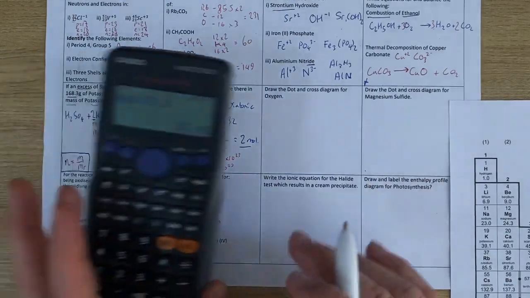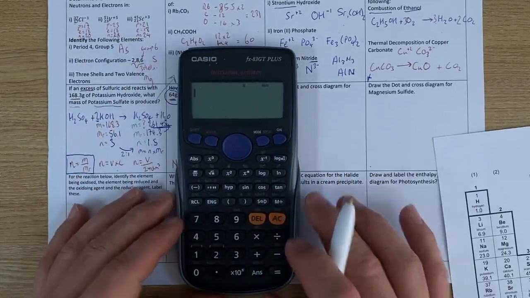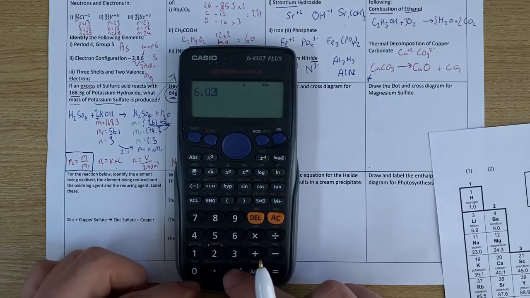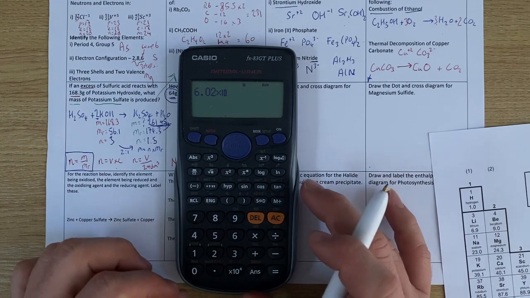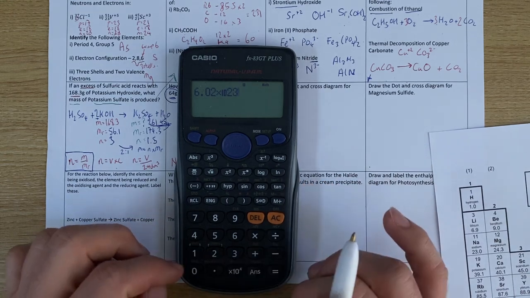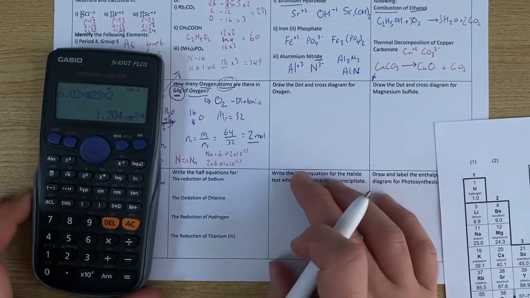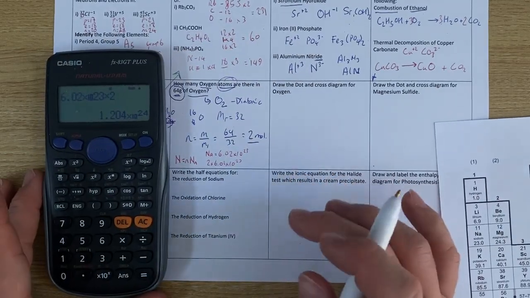And just to show you that on the calculator, okay? So we do 6.02, we press times 10 to the power of x, or sometimes exp on your calculator, depending on your calculator, to the power of 23. And I'm going to times that by 2, which, as you can see, is 1.204 times 10 to the 24.